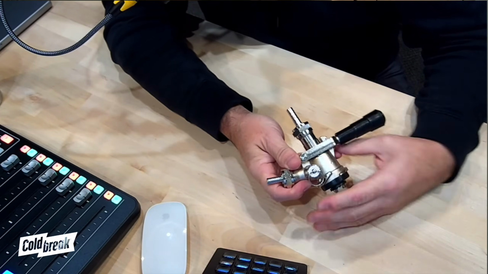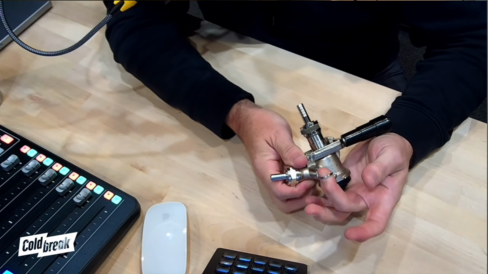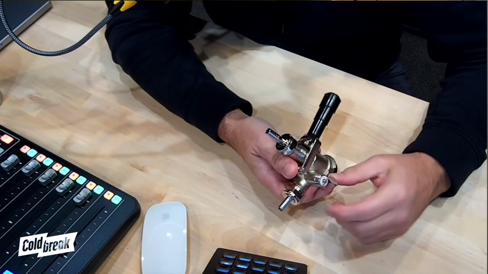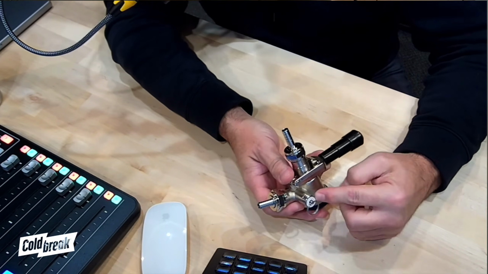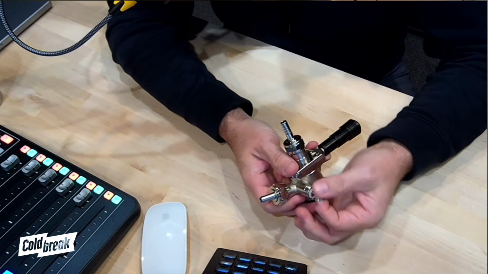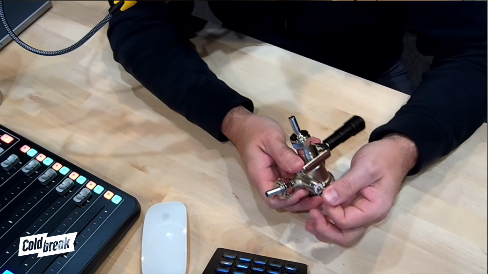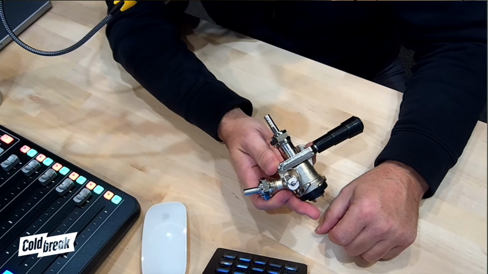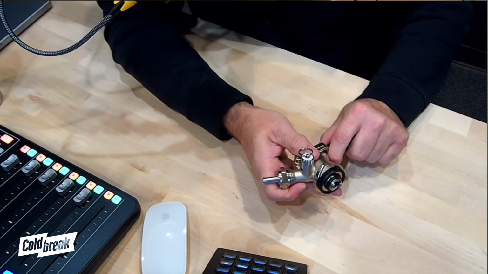It also has a PRV valve on it, which is a pressure relief valve. This will, again, usually go off at about 52, 53 PSI. So if you ever have a bunch of air leaking out of here, either your keg pressure is too high or too much gas pressure is going into it. So that's a D.